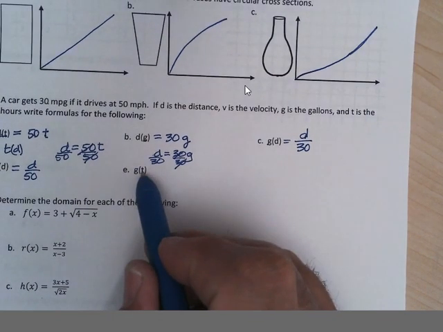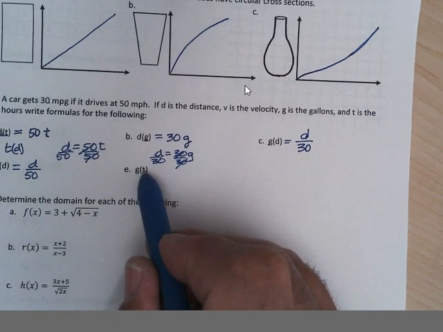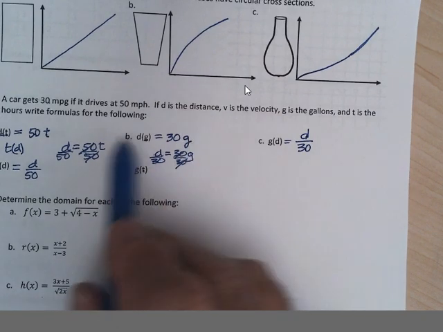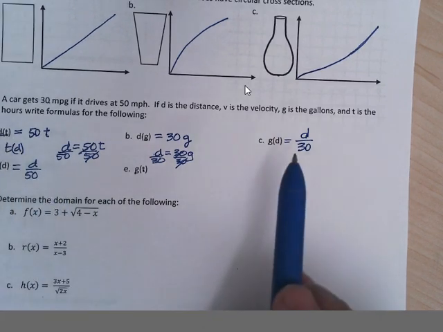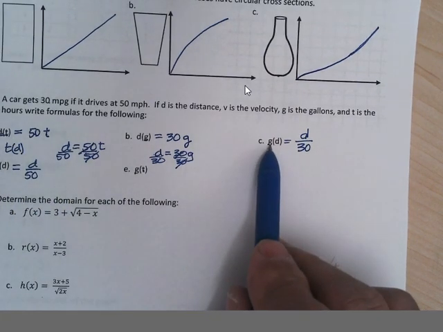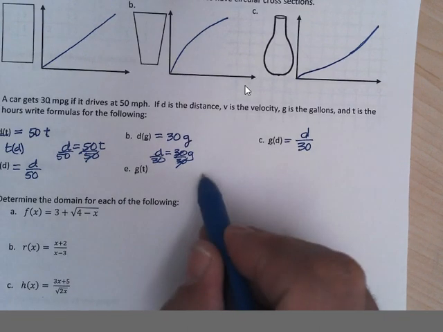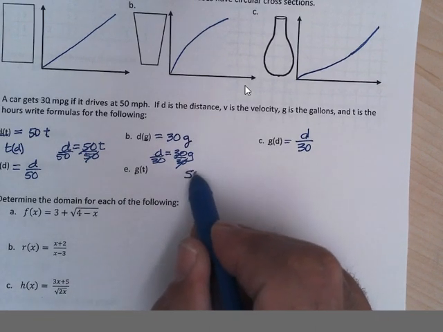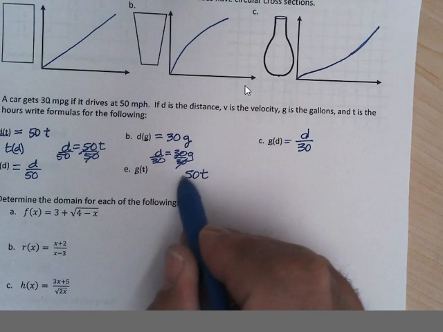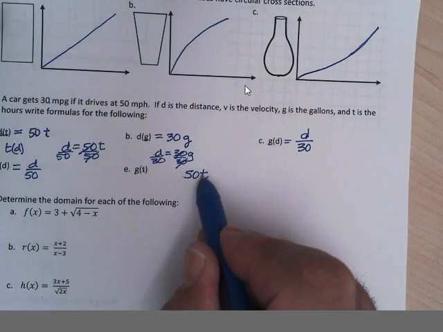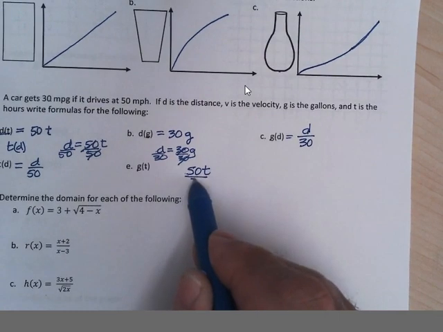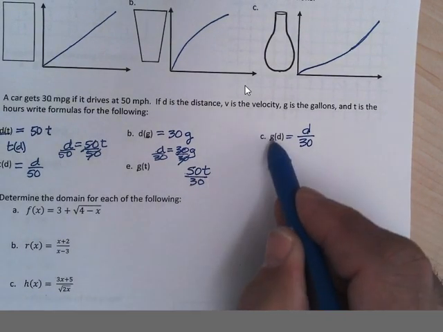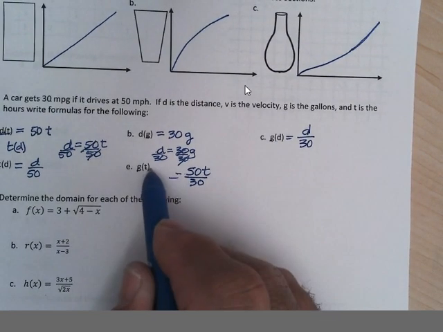So now we need a function that we give it T and we get G. Well, this one takes T and makes D. Do we have a way to give D and get G right there? So we have to put 50 times T will give us a D according to this one. And when we have D, we divide it by 30 and we get G. So here's G of T.